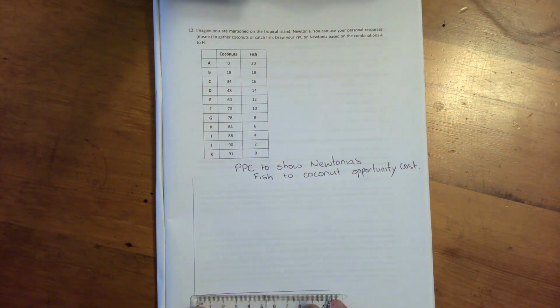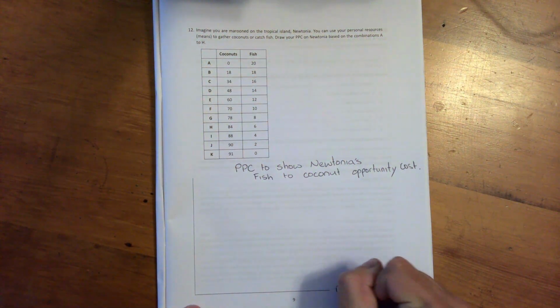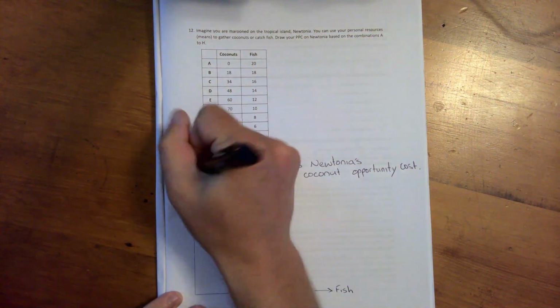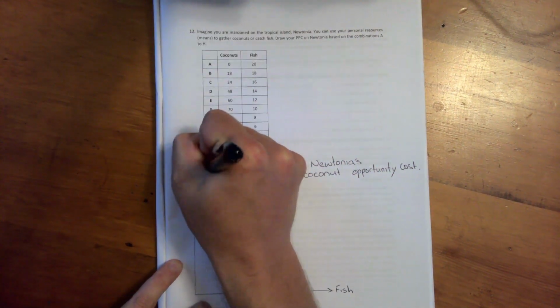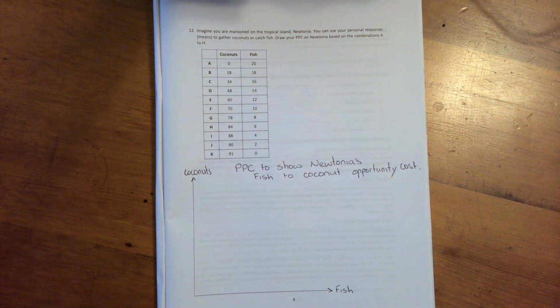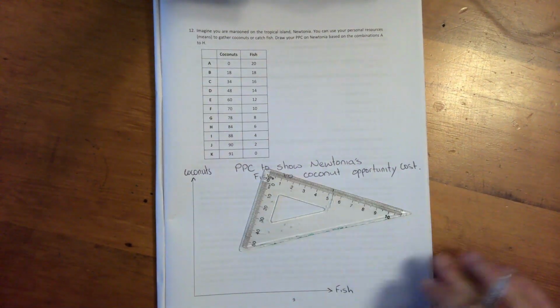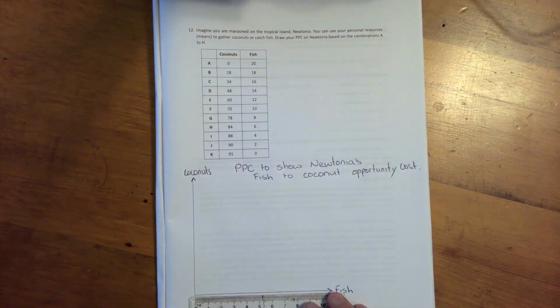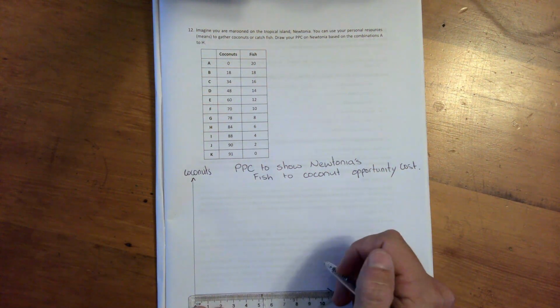So the easiest way to start these is actually by labeling our two axes. So we're going to have fish on the x-axis, coconuts on the y-axis, okay? So as you can see, we have got 20. And the easiest way to do this is measuring out 10 centimeters from the axes, okay?